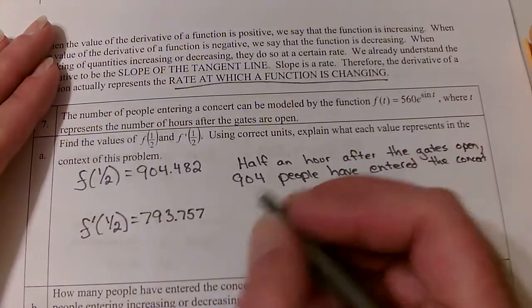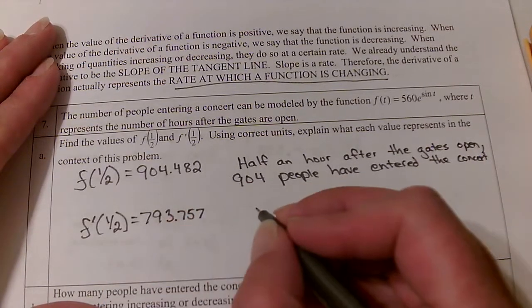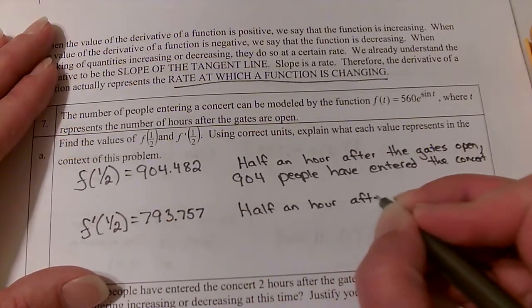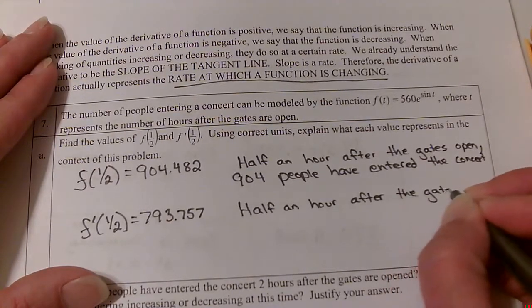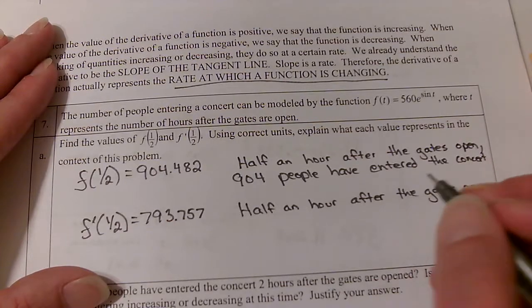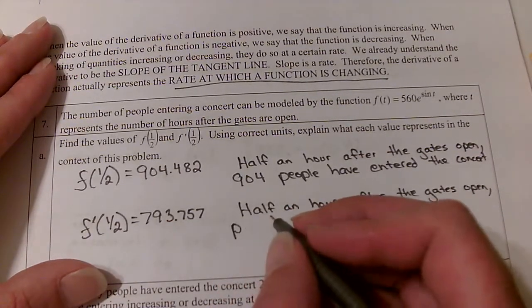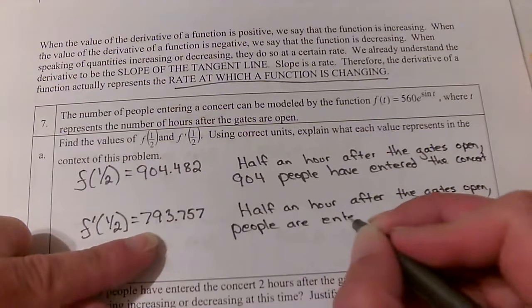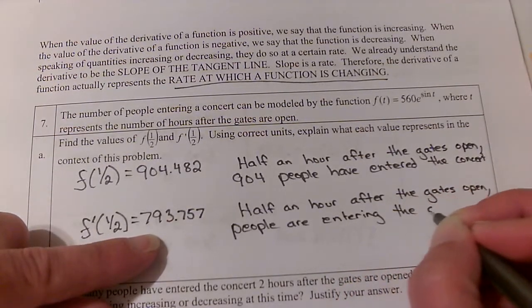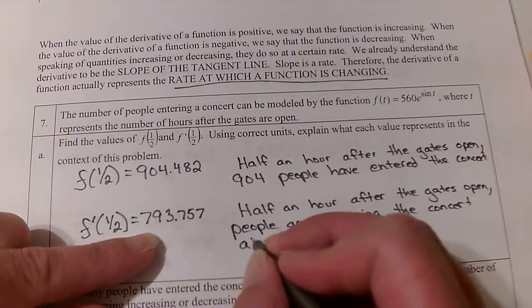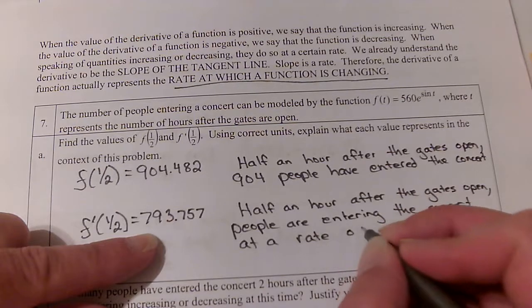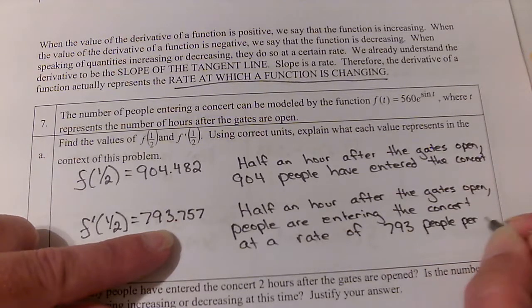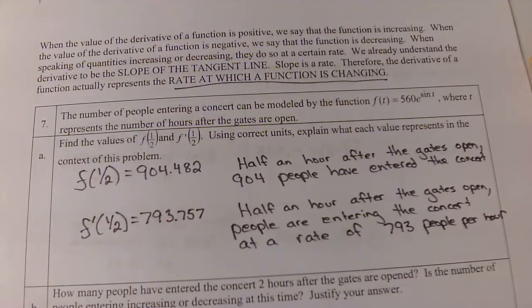Let's think about what this means. Well, the time is still half an hour after the gates open. This is the rate of change. So people are entering the concert, because it's positive, at a rate of 793 people per hour. This is our rate of change at that moment.